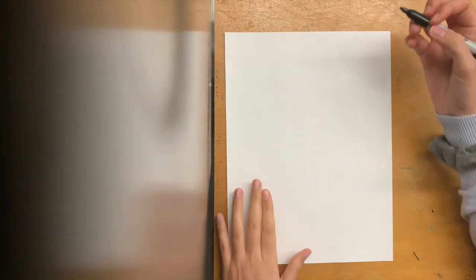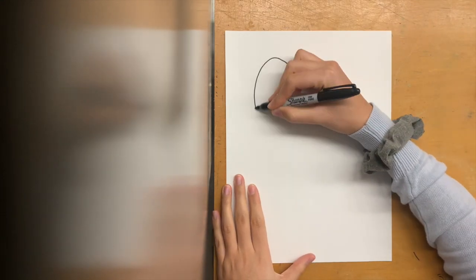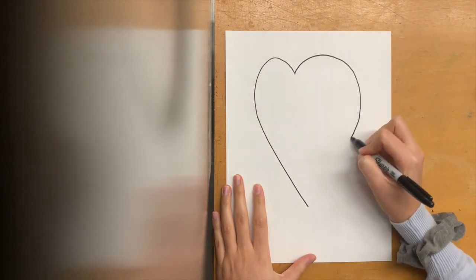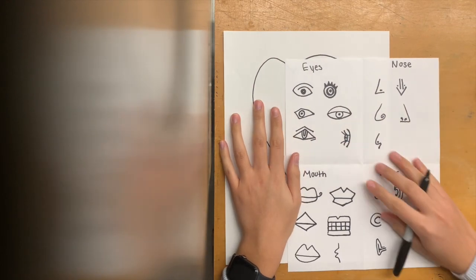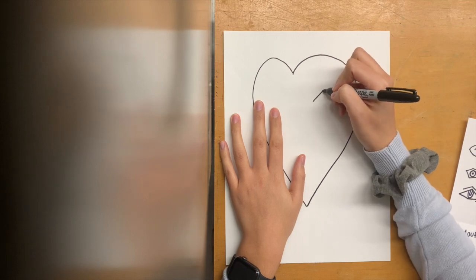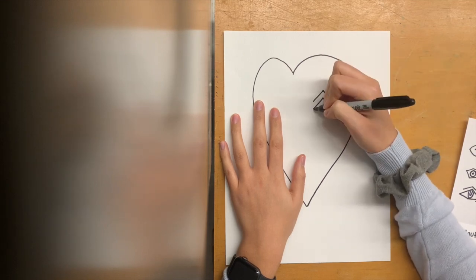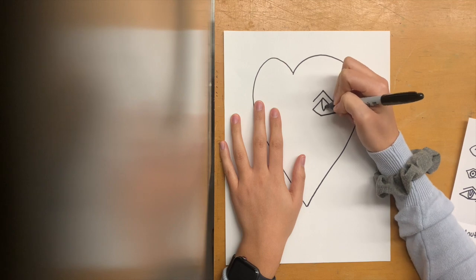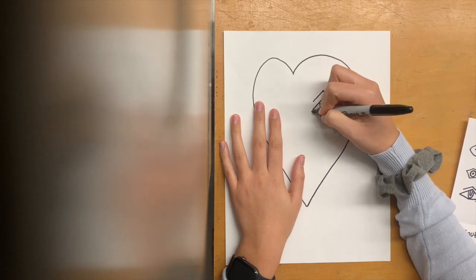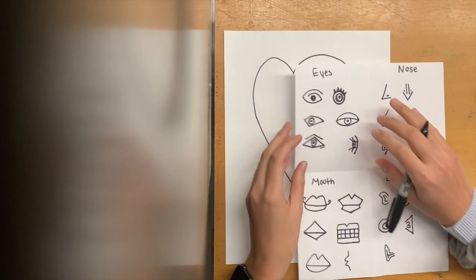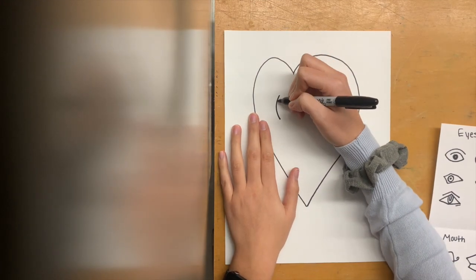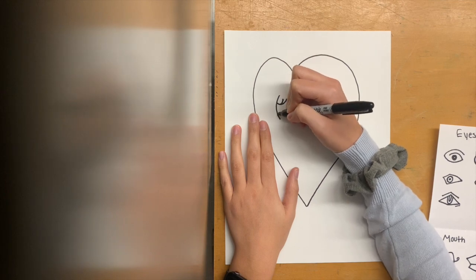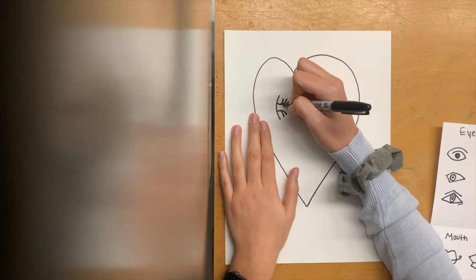For my next example of our Cubist portrait, I'm using a geometric shape, so I chose to use a heart this time for the shape of my head. And then I'm going to pick an eye, but I'm going to pick this eye to do on the right side of the face. And then I'm going to go back and I'm going to choose another eye to do on the other side of my face. So I'm going to choose that one and I'm going to do two different eyes. So if you want to do two different eyes on your portrait, you can do that.